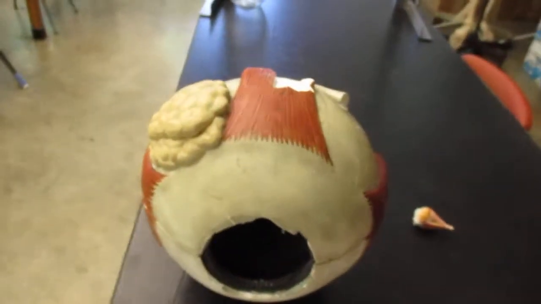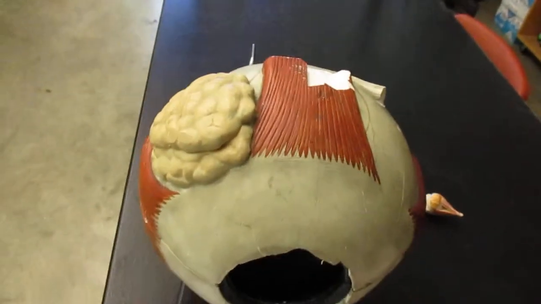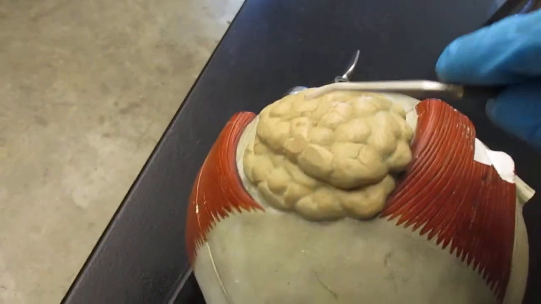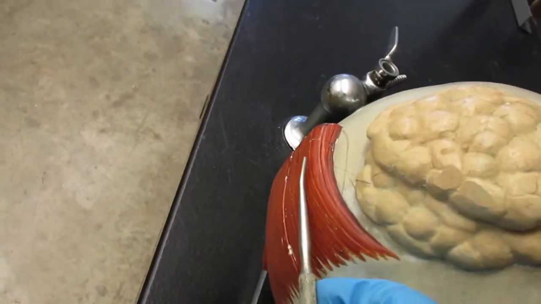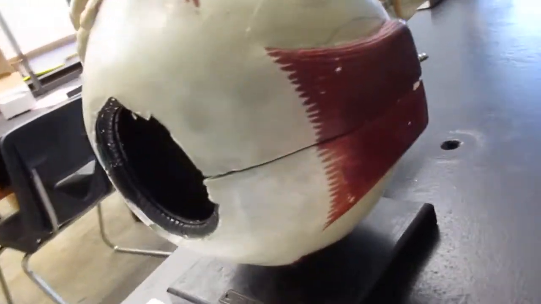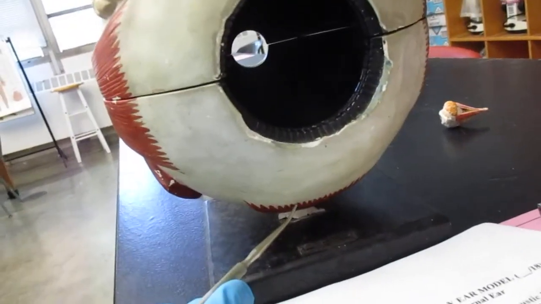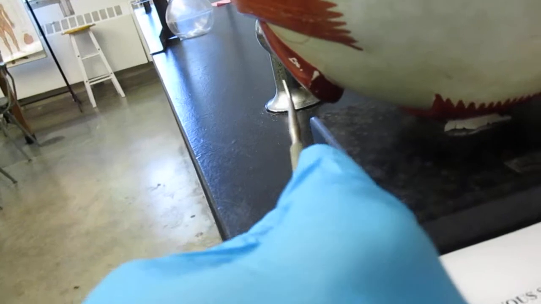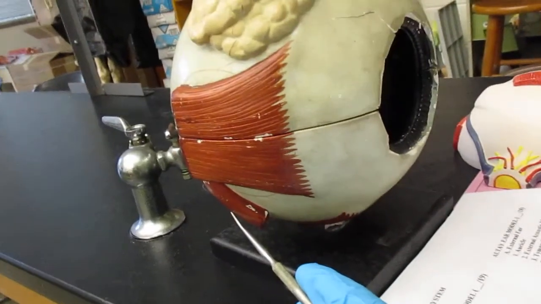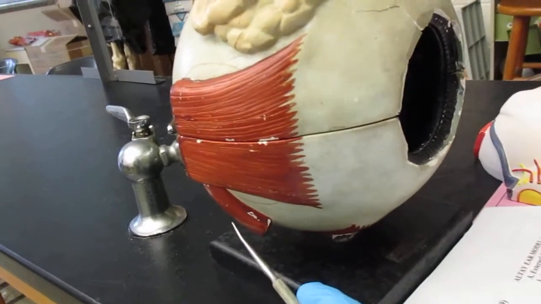Okay? And on this model here, we have the superior rectus muscle, lacrimal gland, lateral rectus muscle, medial rectus muscle, and inferior rectus muscle, and then obliquus oculi inferior muscle.